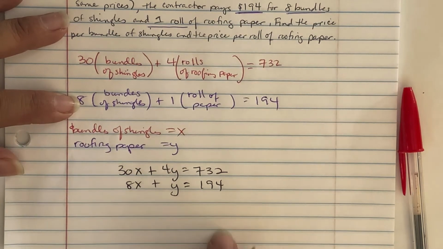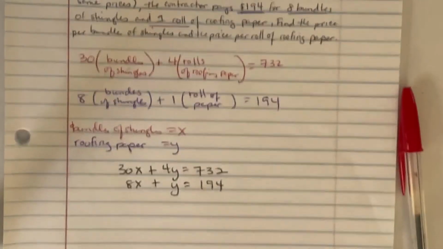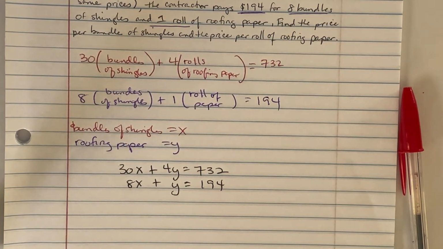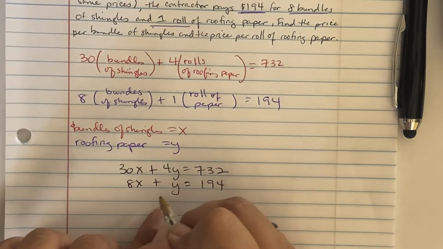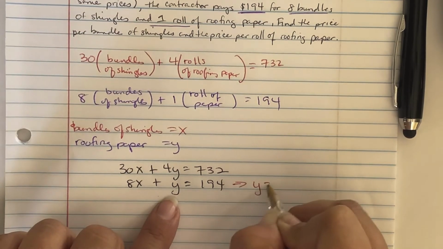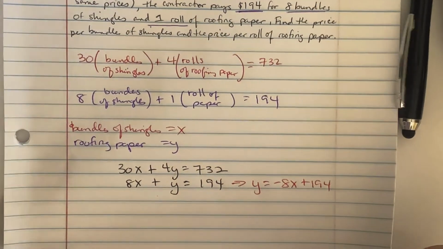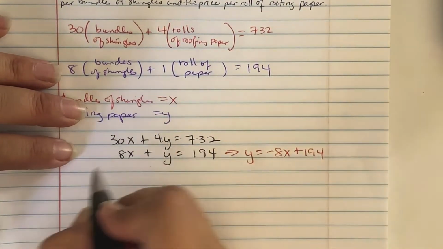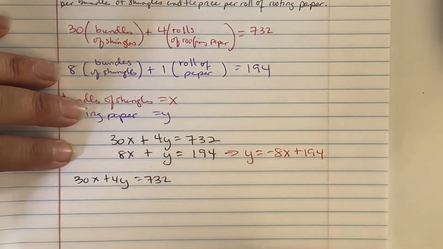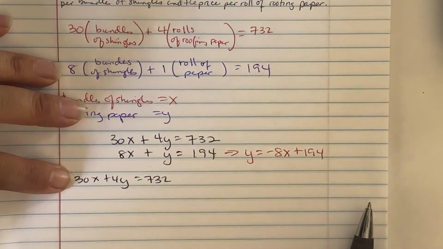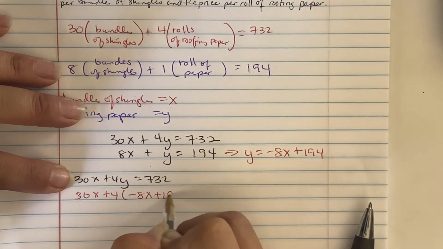To find out the price of the bundles of shingles and papers, we need to take one of our equations, which would be the second one, and solve for it. So I'm going to rewrite this one by subtracting the 8X over. So it becomes Y equals negative 8X plus 194. That's what I'm going to use for substitution purposes. I'm going to take the first equation, which is 30X plus 4Y equals 732, and I'm going to substitute in for Y. So we have 30X plus 4 times negative 8X plus 194 equals 732.